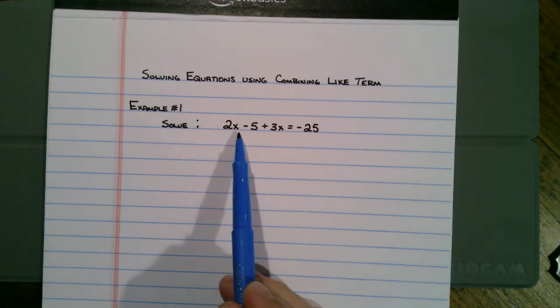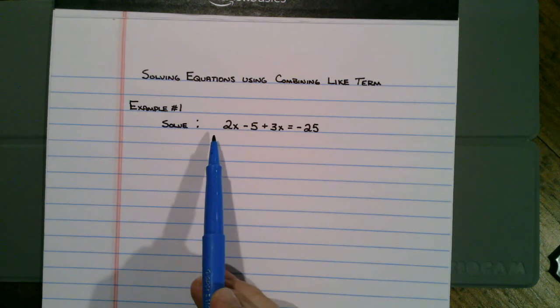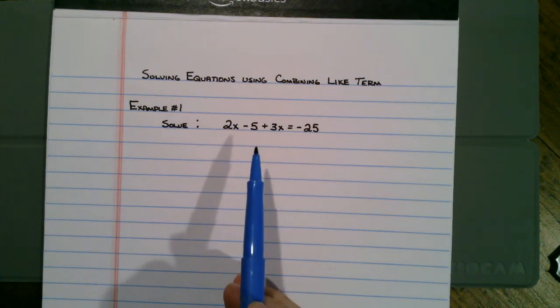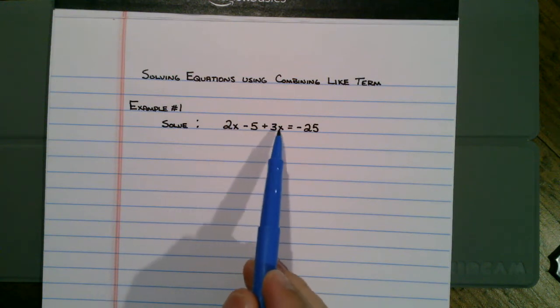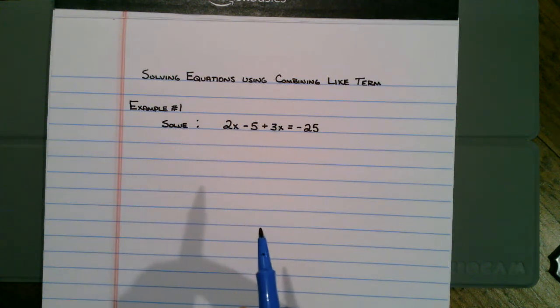In this video, we're going to go over solving equations using combining like terms. Combining like terms is a skill that you've gone over in the past, and we're just going to use it to help us solve some equations. You look at this equation and you can see that I have more than one x. So what I need to do is look at anything that has an x and combine those together using my rules for combining integers together.